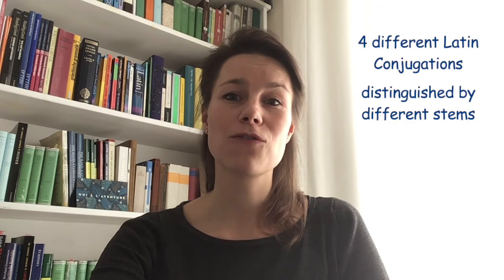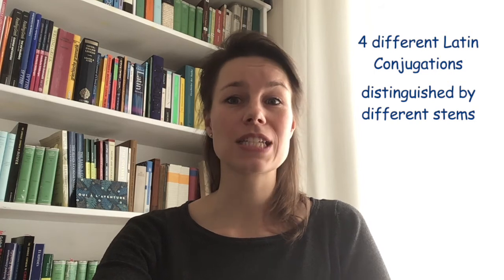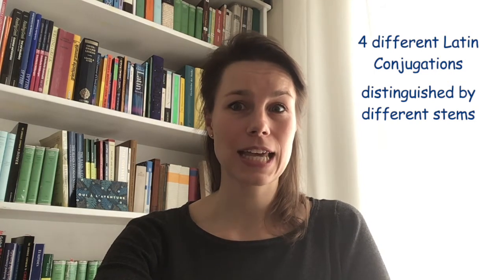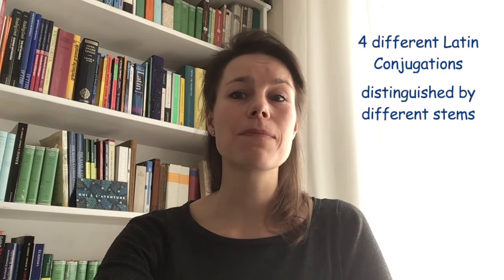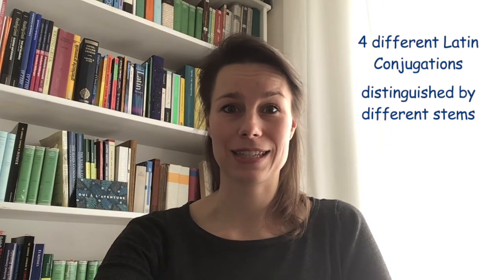Just as there are different declensions that describe the specific inflection patterns of specific nouns, and we've already met the first, the second and the third declension in our first lesson, there are different conjugations that describe the inflection patterns of specific kinds of verbs. In Latin, there are 4 different conjugations, which are distinguished by the different stems they take, or more specifically, by the vowel in which the stem ends. And remember, the stem is the uninflected, unchangeable part of a word.